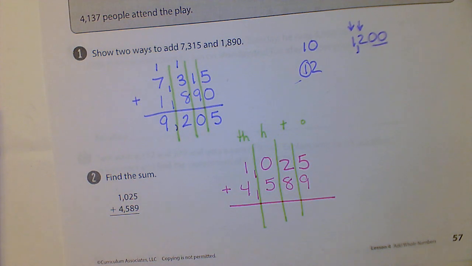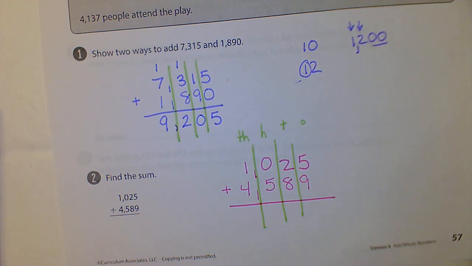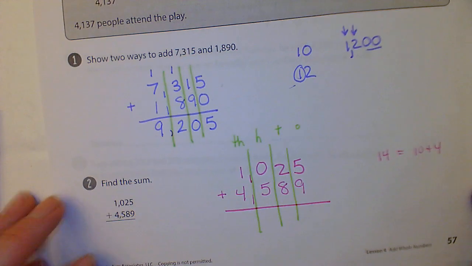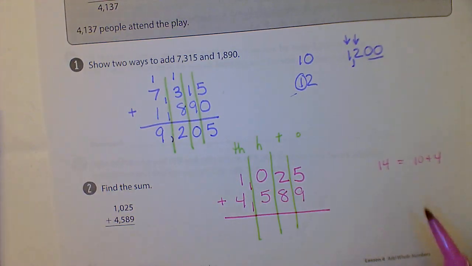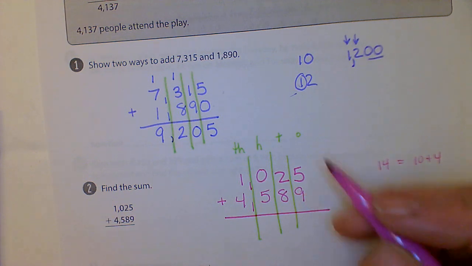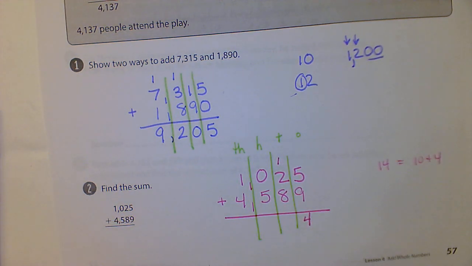So first I'm going to add my ones, and when I add 5 and 9, I get 14. But again, I can't just write 14 in here like that. So that 1 is going to regroup because that is really equal to 10 and 4. So just remember that's why we're able to do that. We're going to move that 10 over into the next place value area because 10 ones is equal to 1 ten. So again, 5 plus 9 is 14. I'm going to put my 1 here and my 4 down there for the 14.